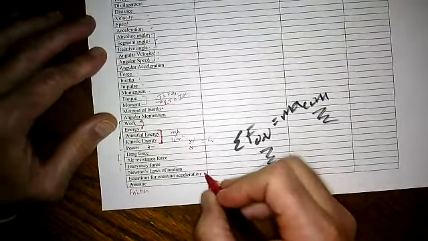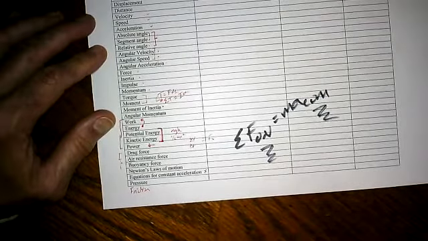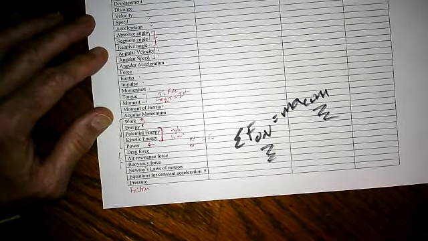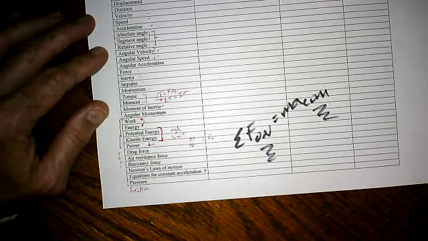Equations of constant acceleration, we really haven't spent any time on that in this class, but they're good to have in your back pocket because you never know when you need them. You know, we start talking about kinematics of the flight phase of running, for example. Those are all governed by equations of constant acceleration.